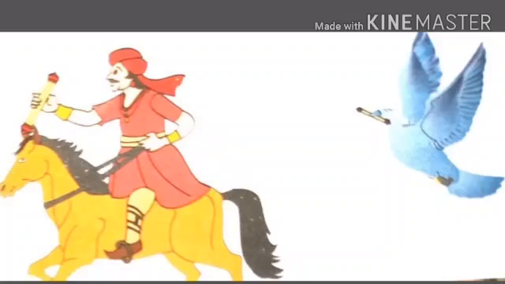Children, we know in the past, if anyone wanted to send a message to people who lived in other places, it was a time-consuming process. People used pigeons or a horse rider to send the messages. But now we are enjoying a reliable and fast mode of sending and receiving messages. So children, sharing ideas, thoughts, feelings and information among people is communication.